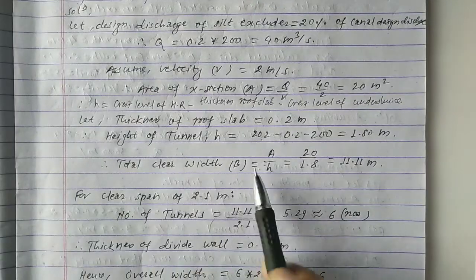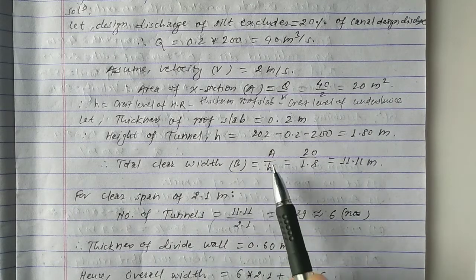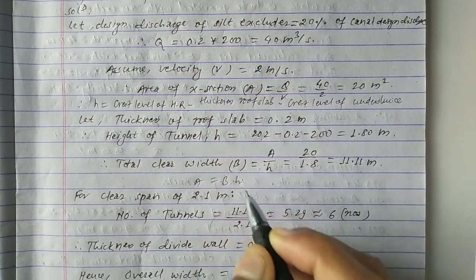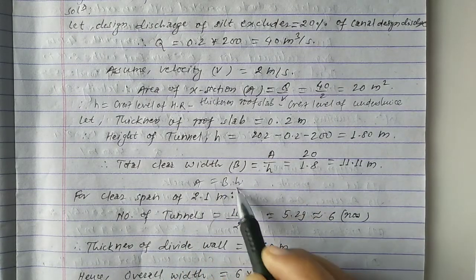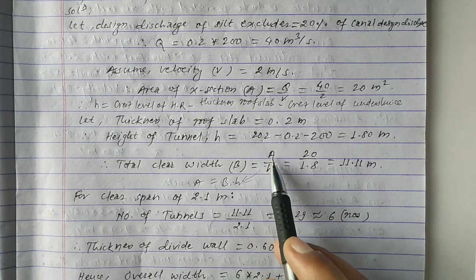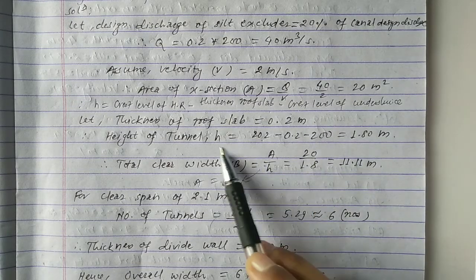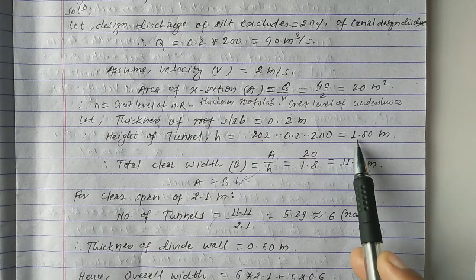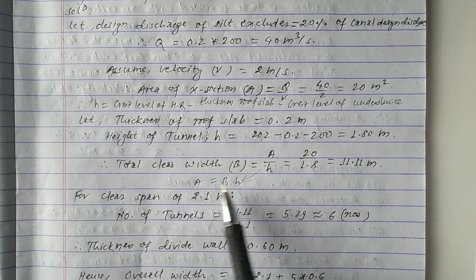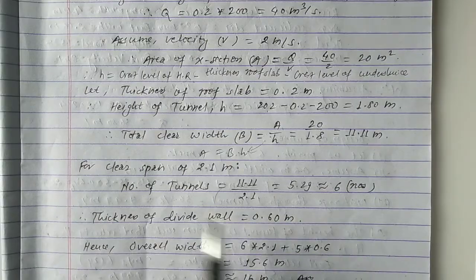Now we have to calculate the total clear width. The total clear width, the value of B, is taken as A by H. Whenever we have B and H, we can calculate the area equal to B into H, that's why we take B equal to A by H with the help of the area formula. The value of A is already known, A equal to 20, and the value of H we already calculated before, 1.80. After calculating, we get the total clear width B equal to 11.11 meter. Now we have to calculate the cleared span.